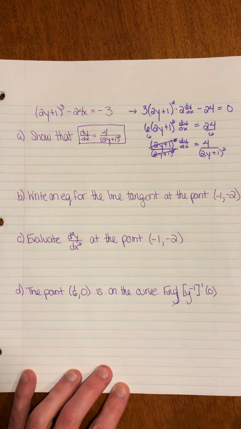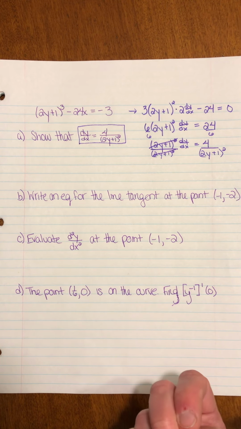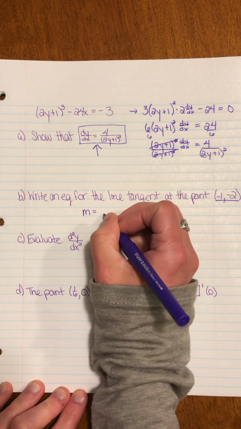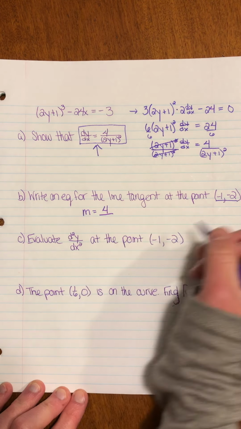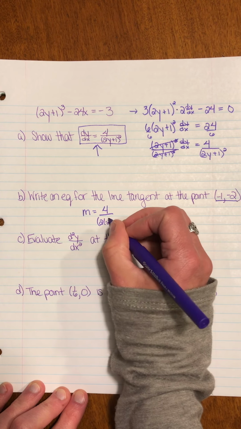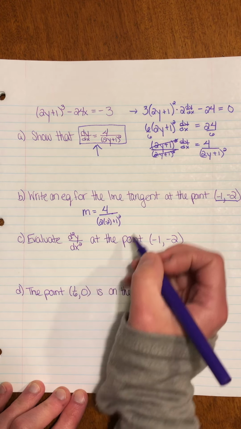All right, now the next one is write an equation for the line tangent. So we need two things for an equation of a line tangent, point and slope. So point, given. Slope, when I think slope, I think derivative. So we've got our derivative right here. So I'm going to plug in that point to find my slope. So m is going to equal 4 over 2 times my y, which is negative 2, plus 1 squared. And we don't even need to use the x value because there's no x value in that derivative.